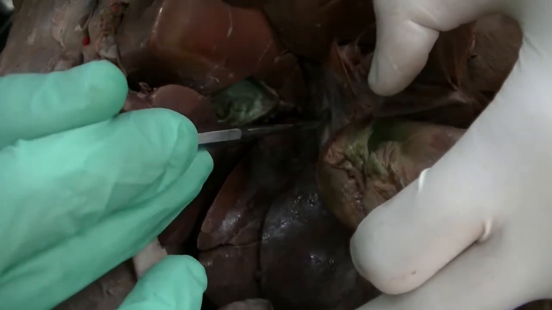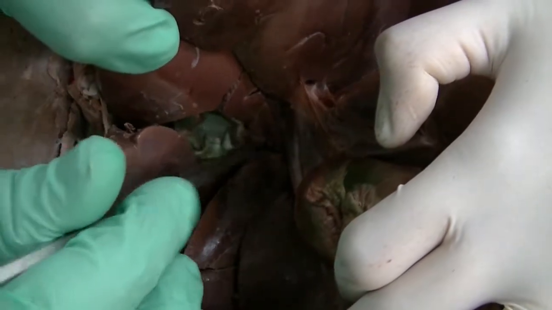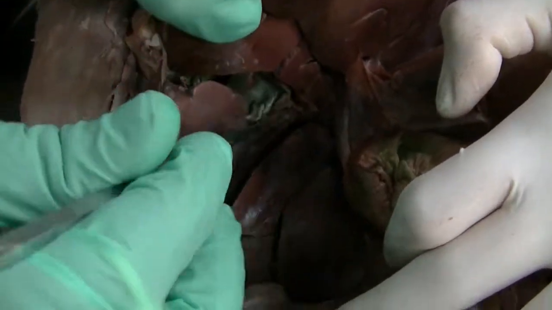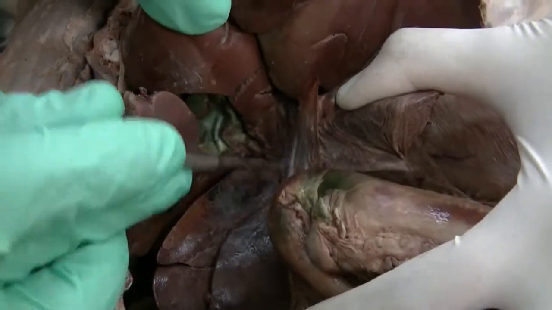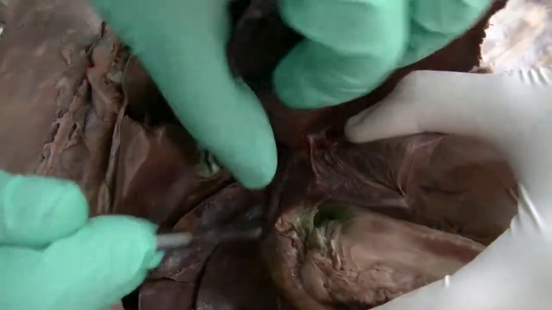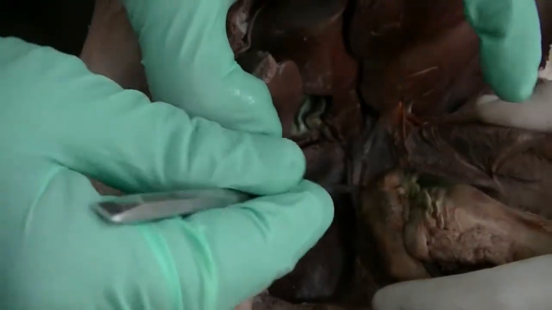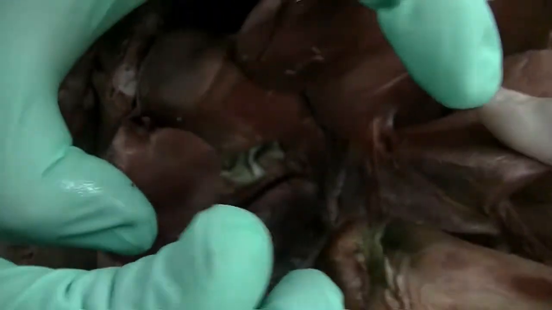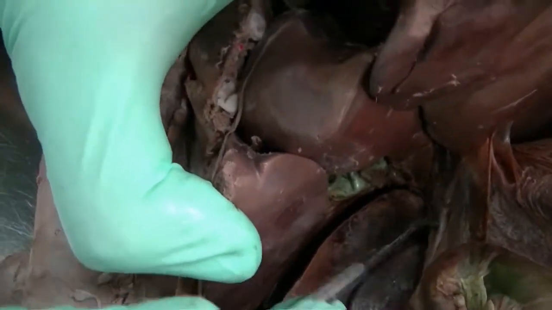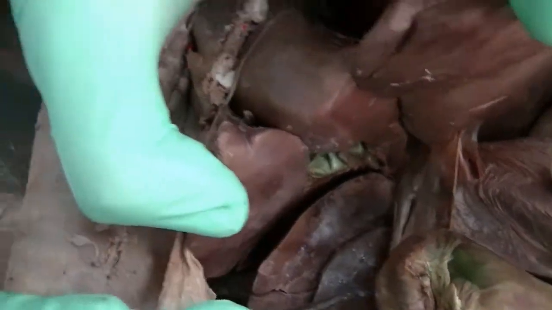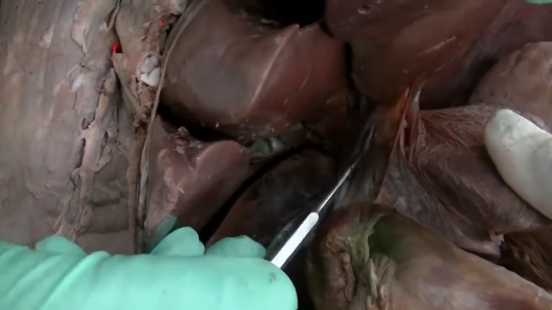Okay, so what you see here is the gallbladder right here, and the duct which extends from the gallbladder towards the small intestine, that is your common bile duct. Okay. Right here we have the common bile duct extending from here all the way to the small intestine, or specifically the duodenum.